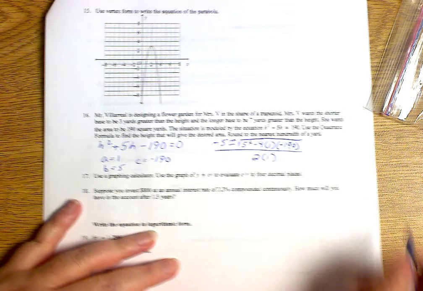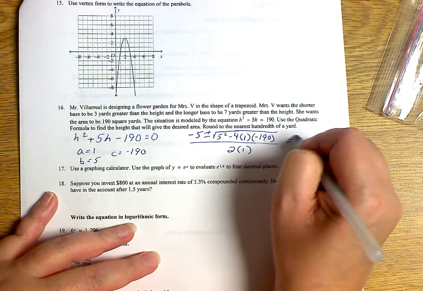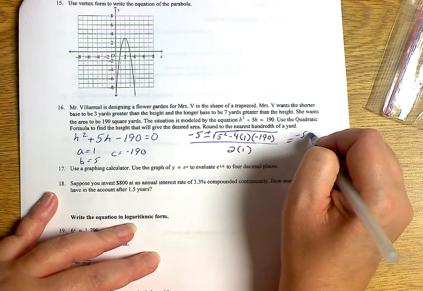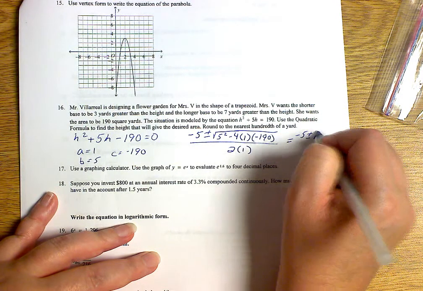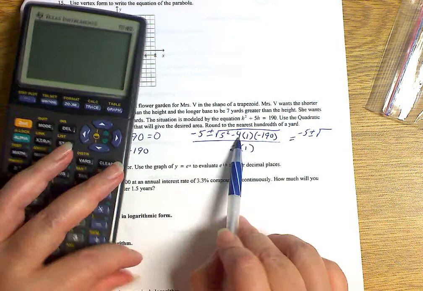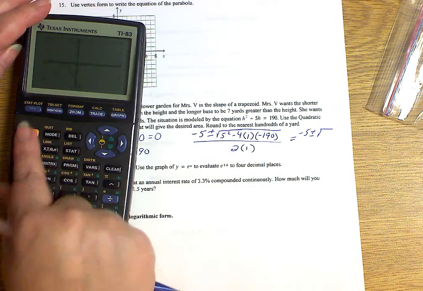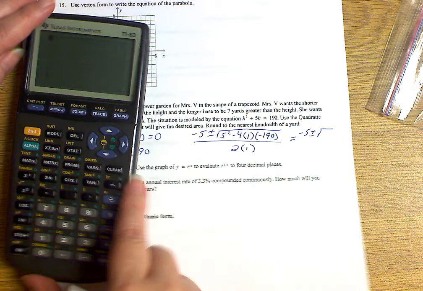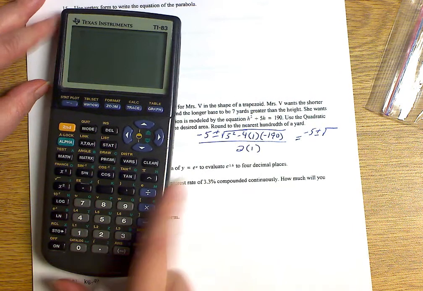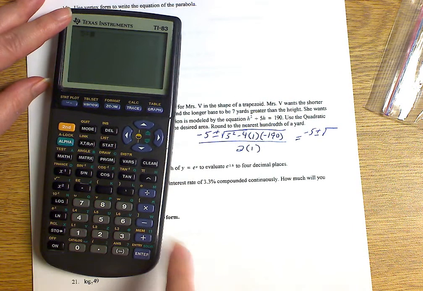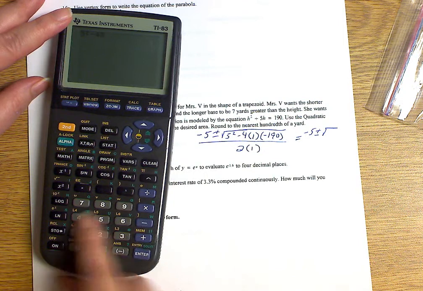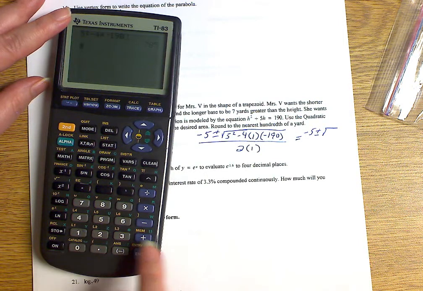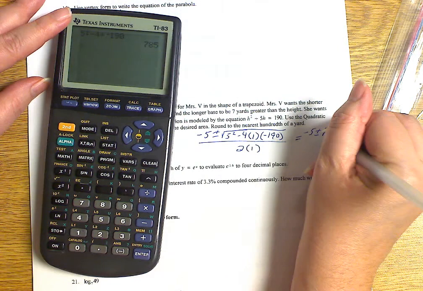So we have negative 5 plus or minus the square root. I'll put this into my calculator: 5 squared minus 4 times negative 190. You can put that entire thing in your calculator as long as you put parentheses around this whole thing.